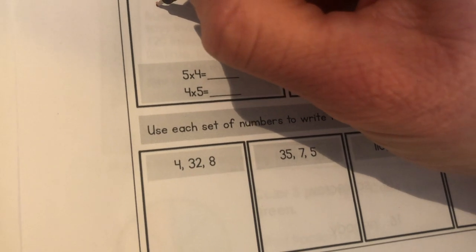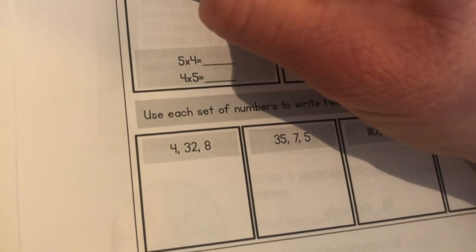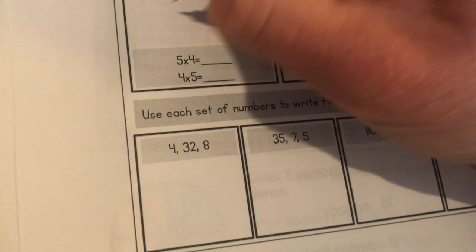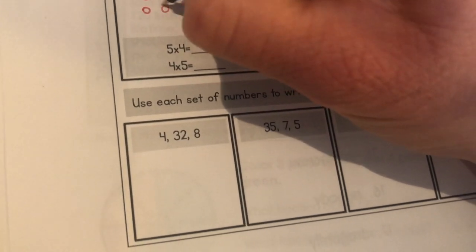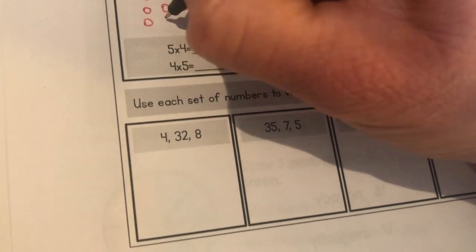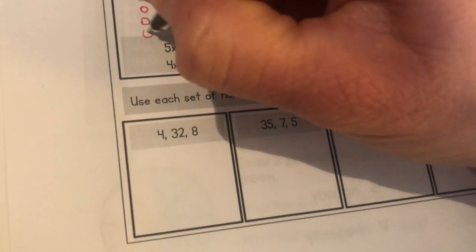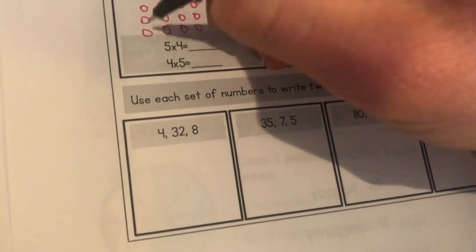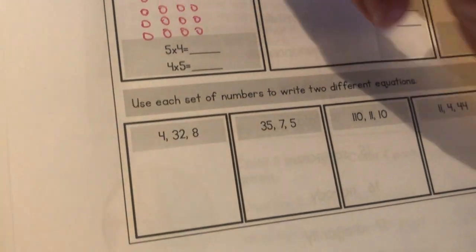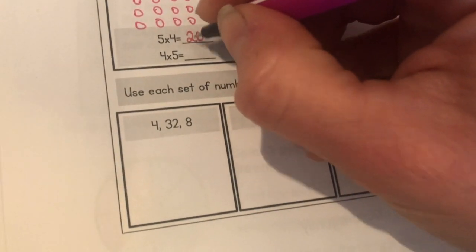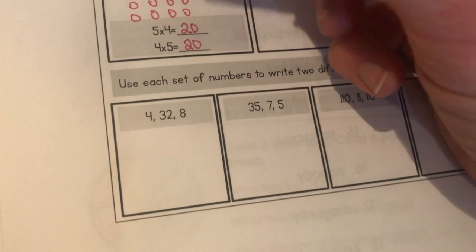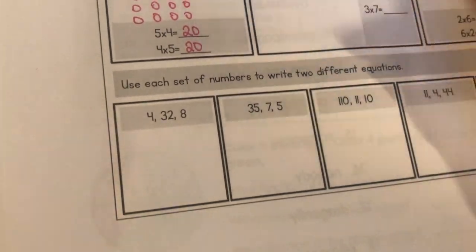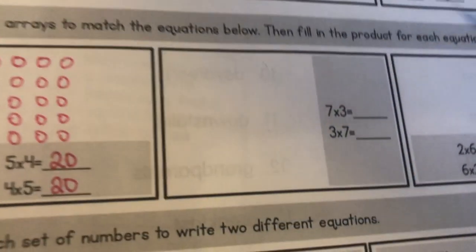So 1, 2, 3, 4. That's 1. 2 groups. 3 groups. 4 groups. 5 groups. 1, 2, 3, 4, 5 groups of 4. And they're going to be 20. Now it's also 4 groups of 5 because I've got 5s. 1, 2, 3, 4 groups of 5. Oh, sorry, I wasn't entirely on my paper here. All right, on to the next part.